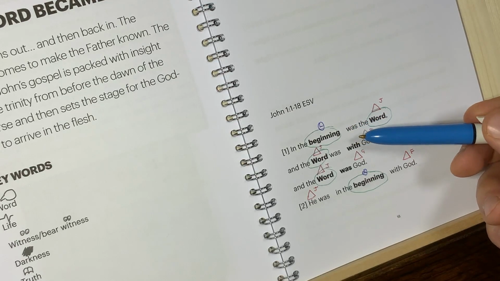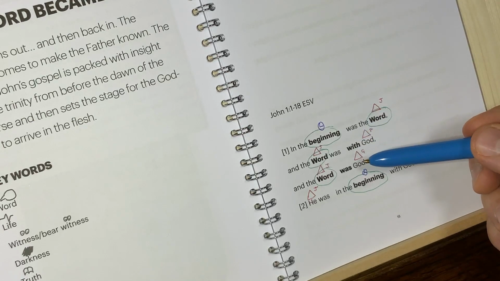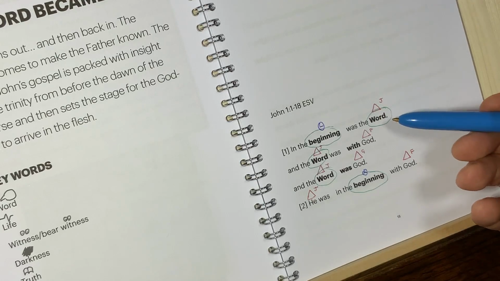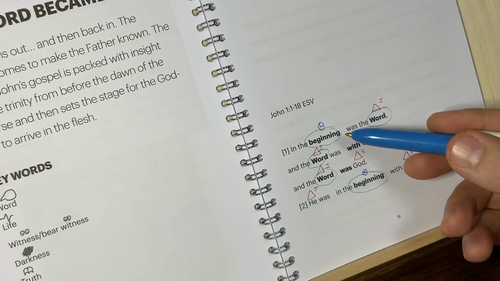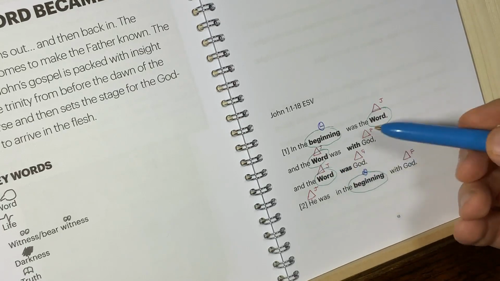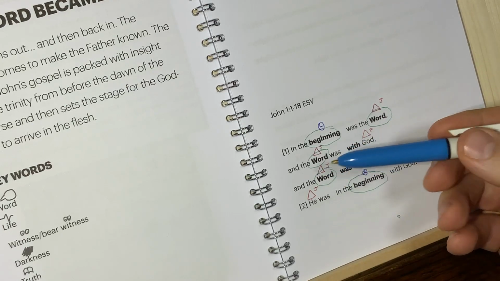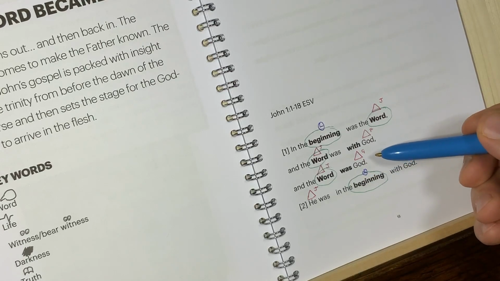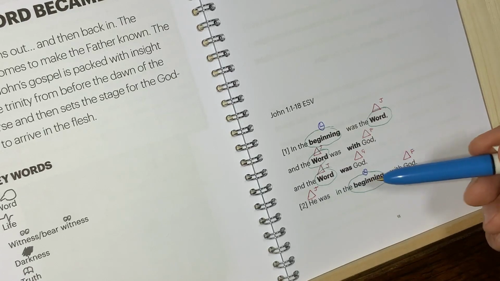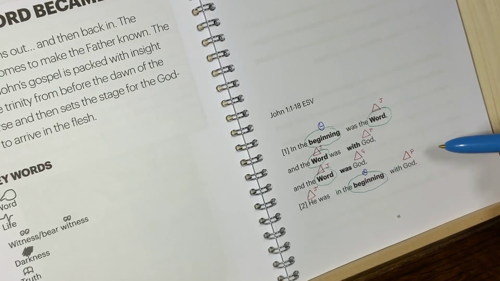In the beginning, that's kind of way back, isn't it? Before even the world was created, so that's talking about in eternity, was the Word, and that's John's clever reference for Jesus. So before eternity, we could say, was Jesus, and Jesus was with the Father, and Jesus was God. Then it goes on, Jesus was in the beginning, way back in eternity, he was with the Father. So there we are, that's that first little section done.